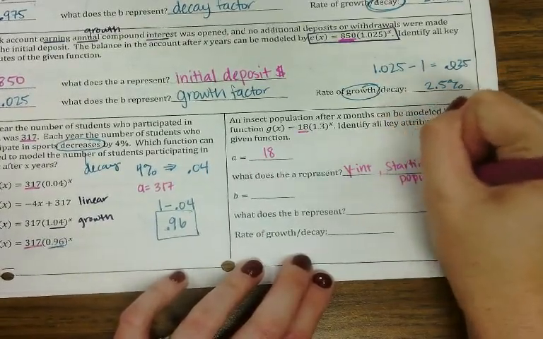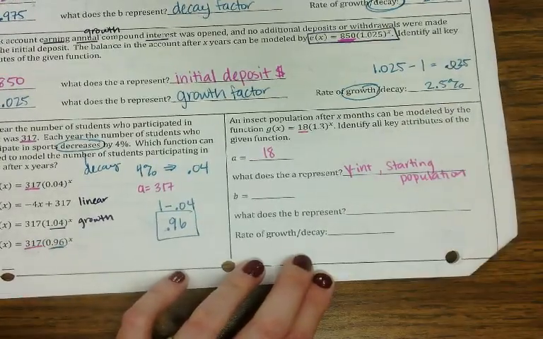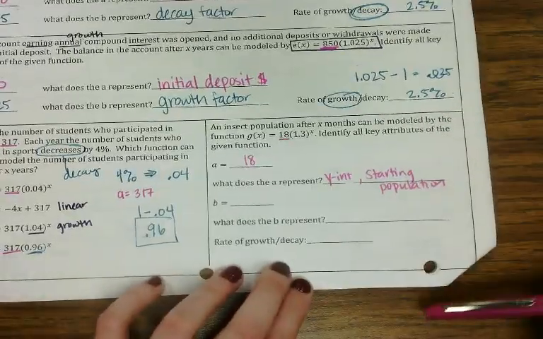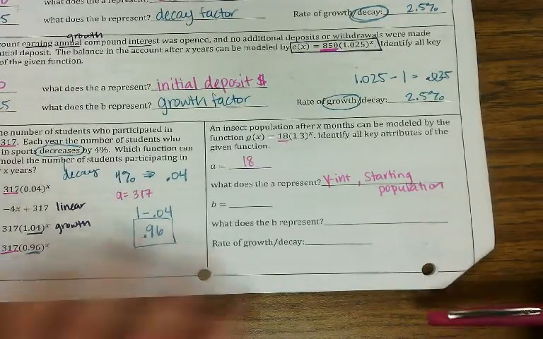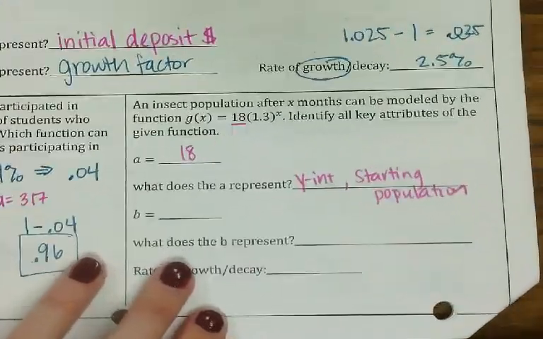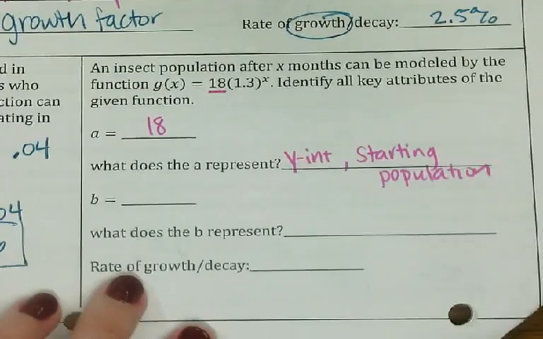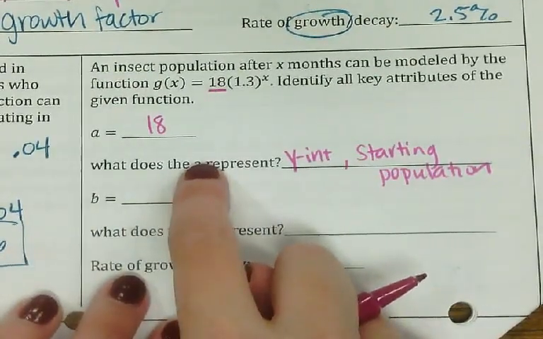So our insects start at a population of 18. I don't know if that's like 18,000, 18 million, but it starts at a population of 18. Y'all good with that? Okay. And then, guys, it says what does A represent.